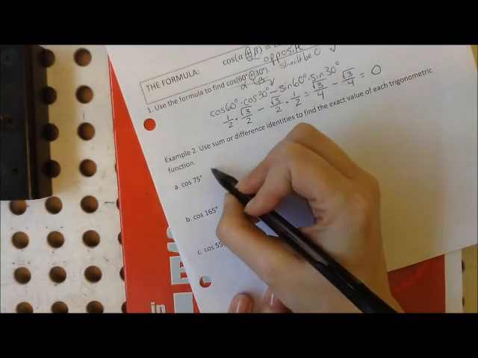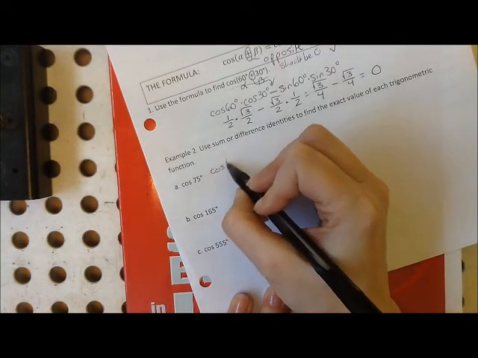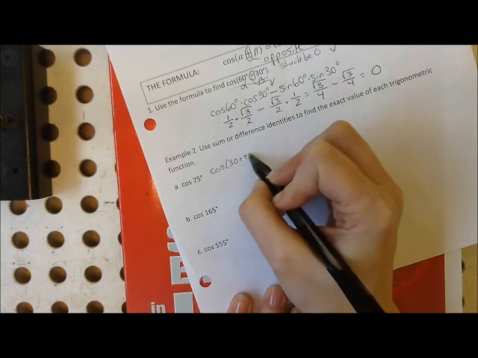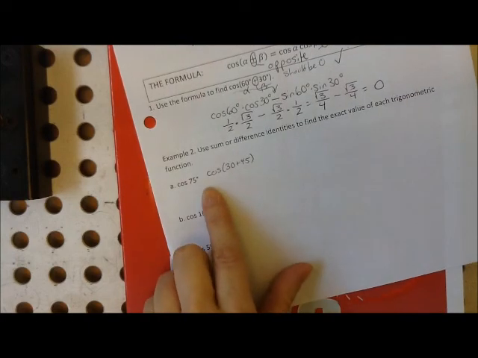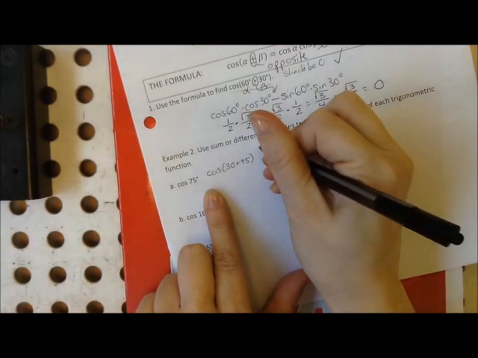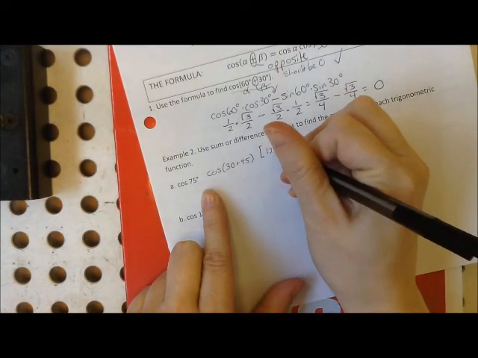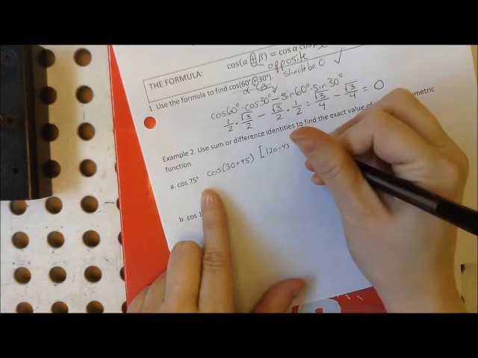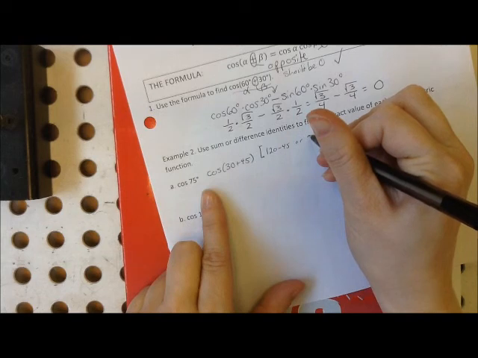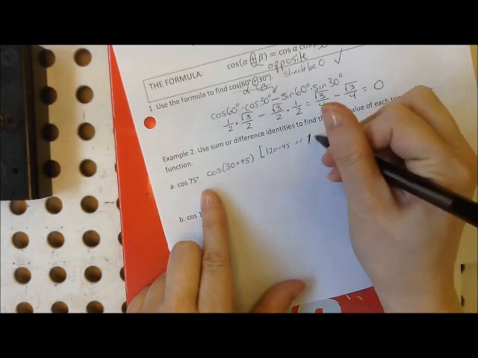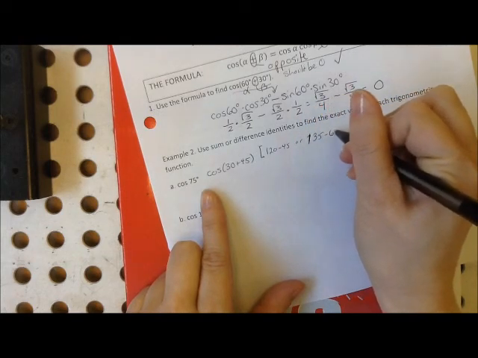For this one, I'm going to use 30 plus 45. 30 degrees and 45 degrees are both on the unit circle, so I can get their values from there. They add up to 75. This is not the only option. We could also use 120 minus 45, or maybe 135 minus 60, or a bunch of other things. They all give you the same answer.